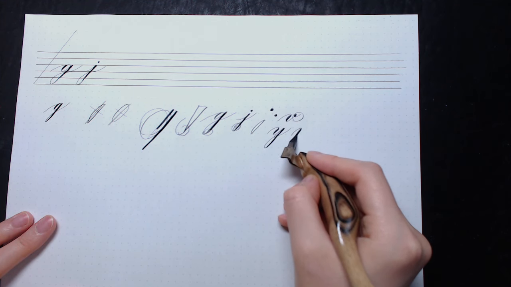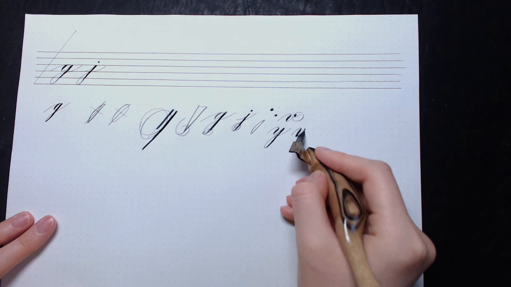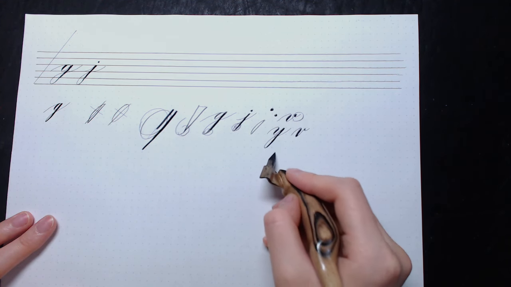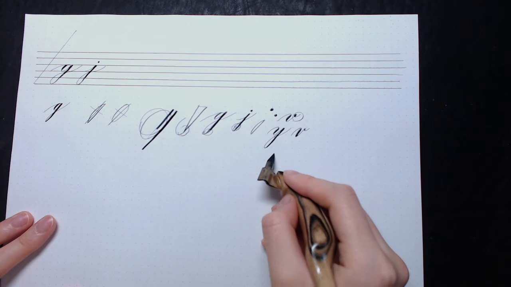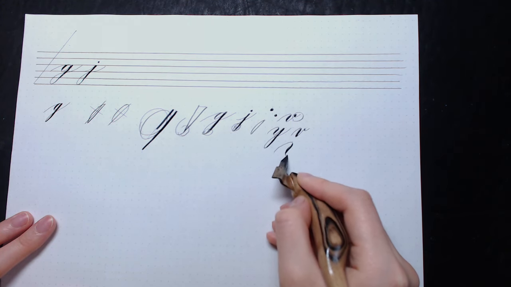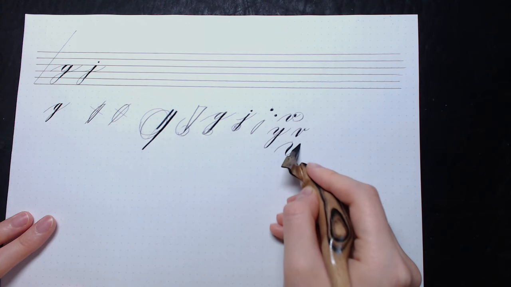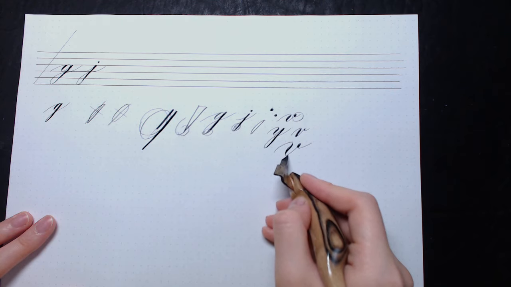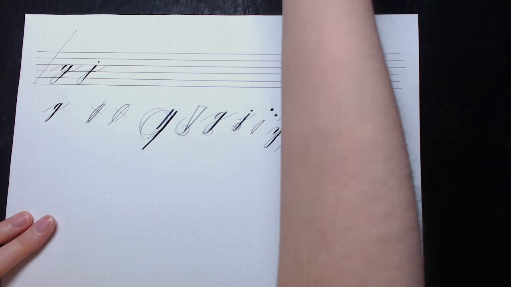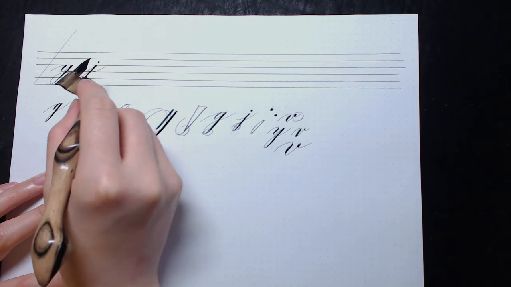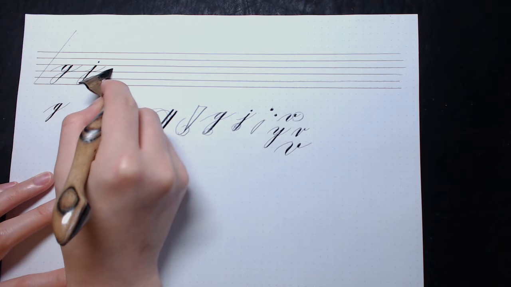we don't write the V like this because we know this is a compound curve. So when we write the V, if I write it bigger, you see a curve right there. So to write the Y, you want a hairline going up.